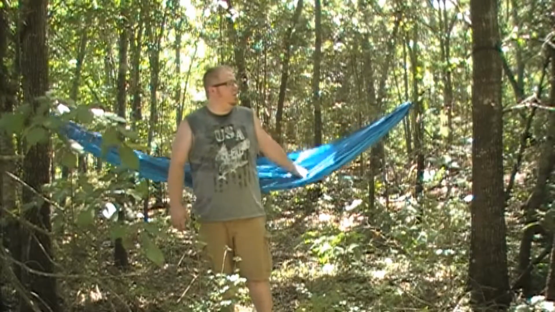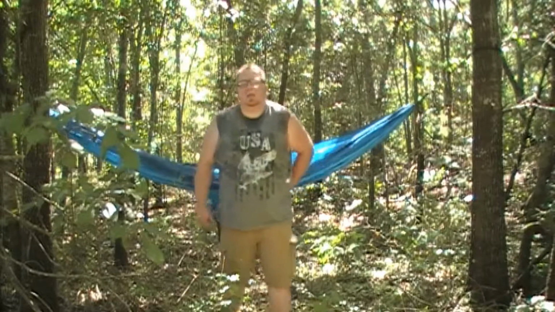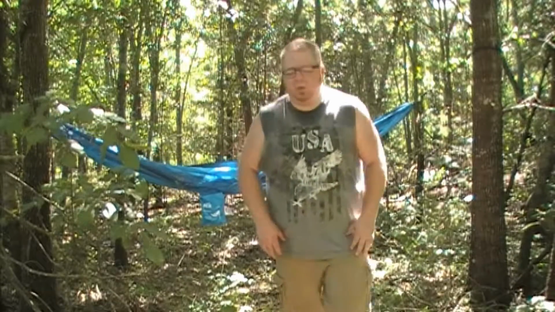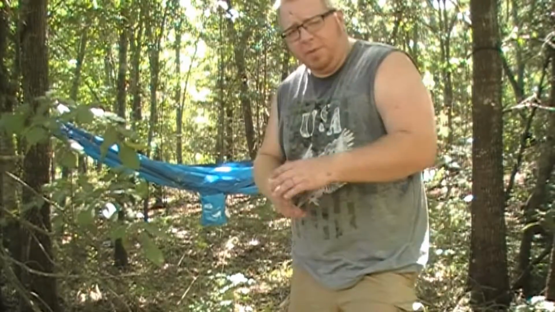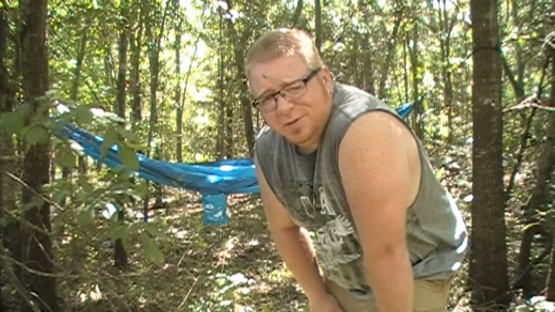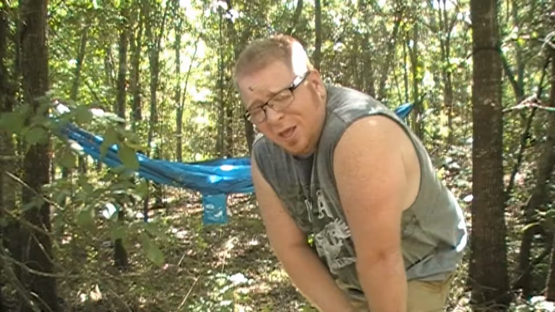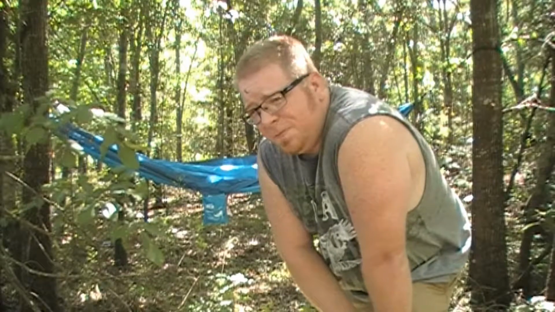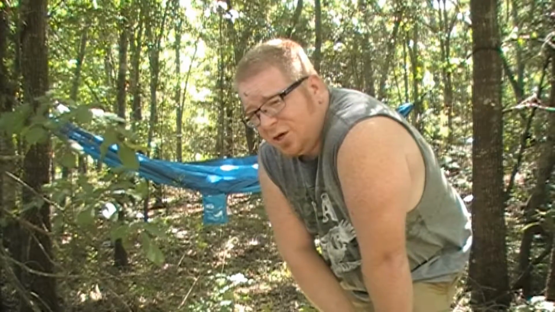But for me, if I wanted to make this more of just a lounging, for those of you just getting into it and wanting to lounge, that's great. But many people are looking for some other shelter options, and that's kind of what I want to show now. You could use a bug net combo, or you could do a tarp.